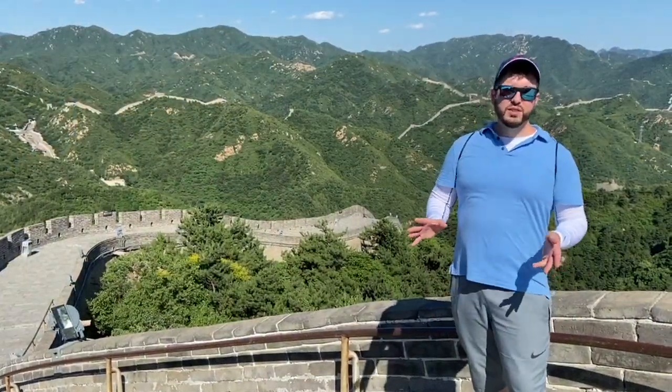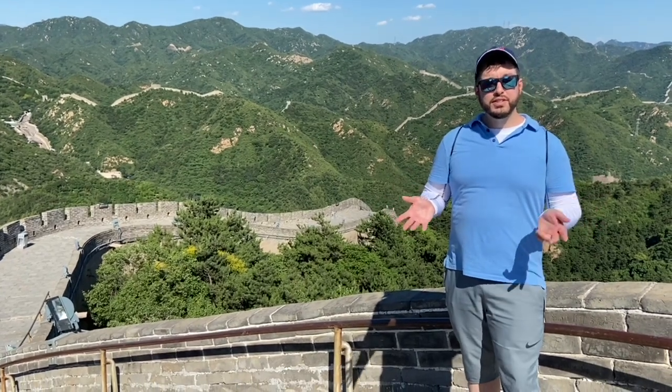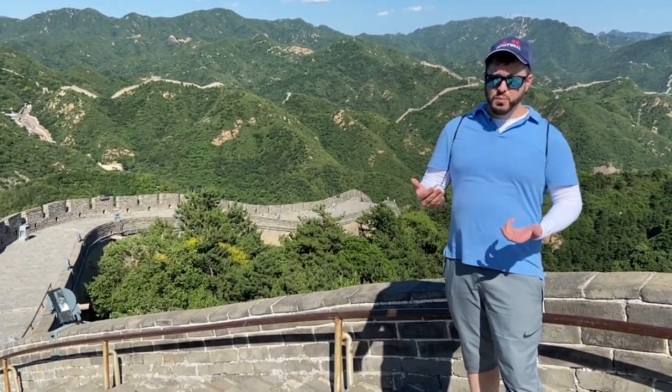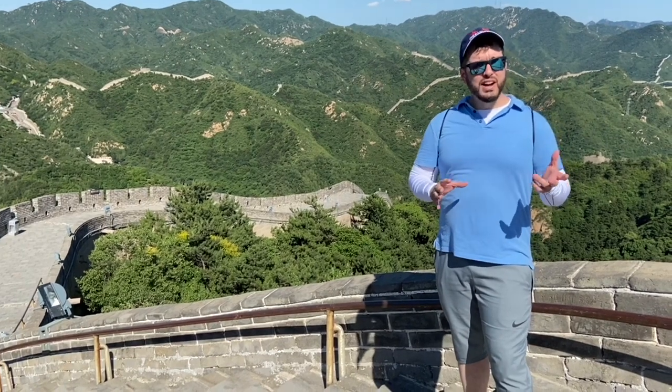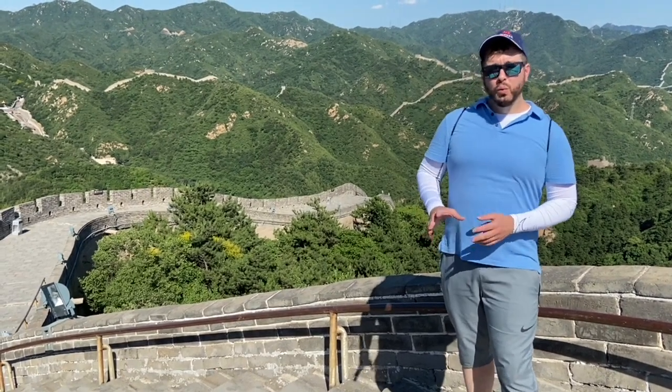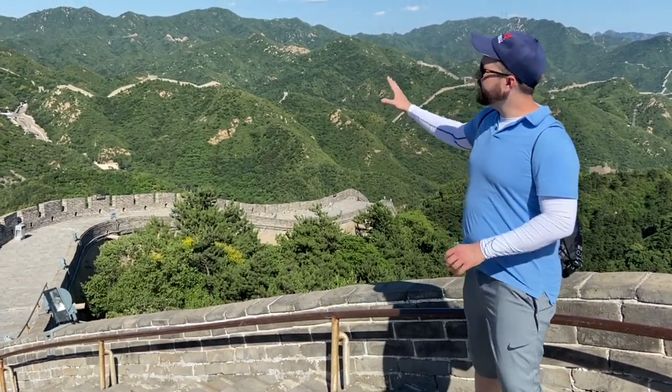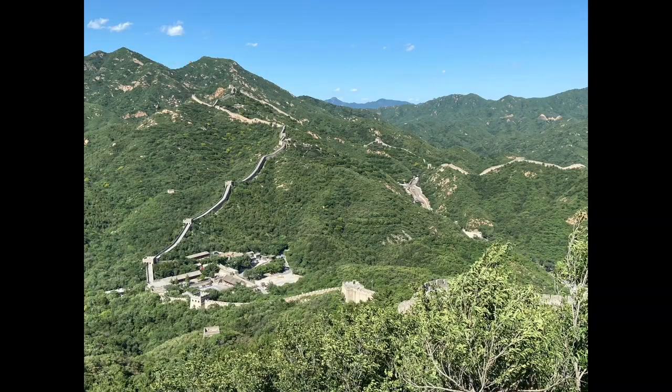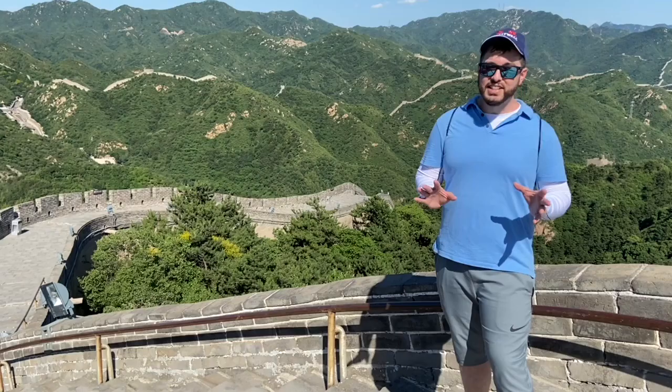Another purpose that walls serve throughout history is economics. Now, what does that mean exactly when we say that a wall has an economic purpose? Well, this wall specifically right here, this is up in the mountains. This is almost totally just military and defensive.